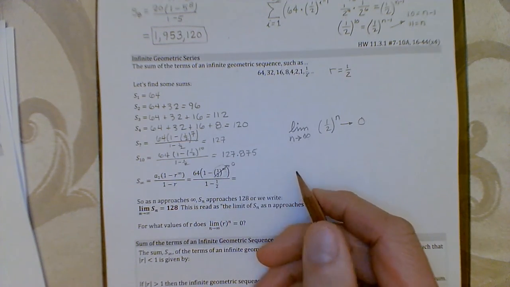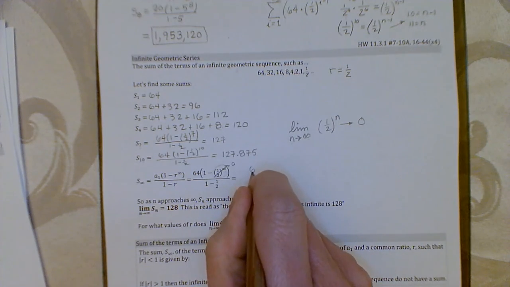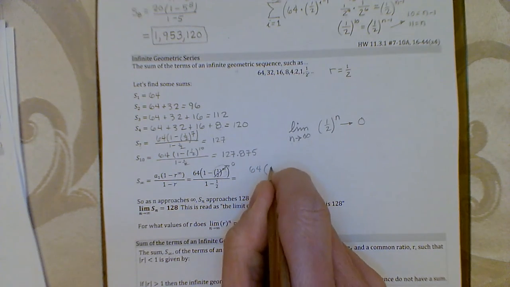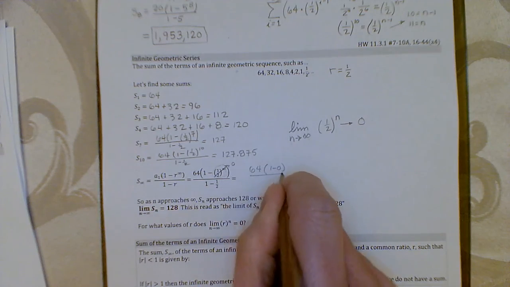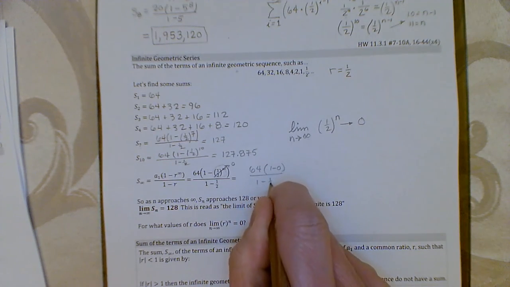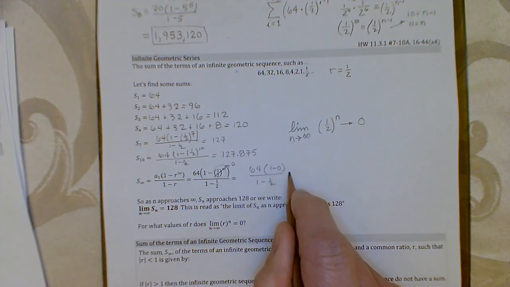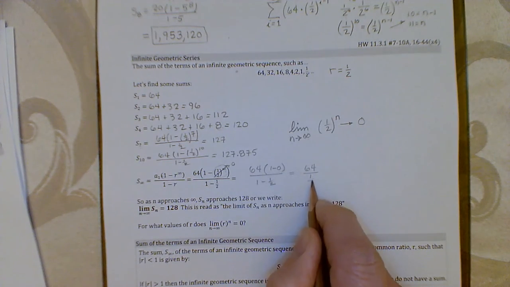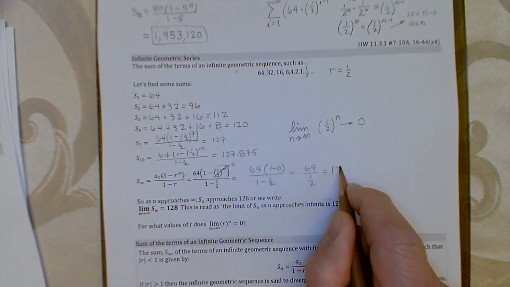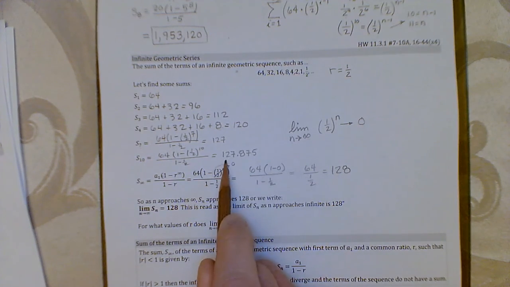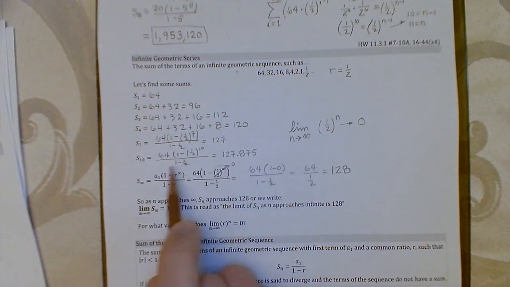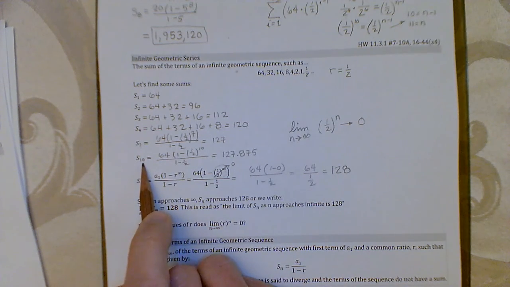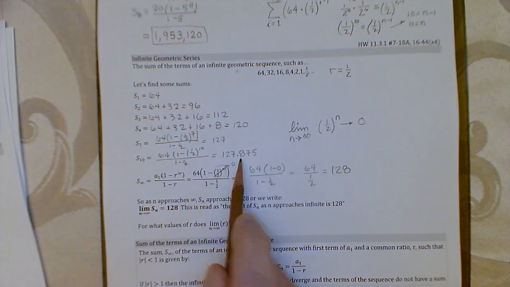If that indeed goes to 0, then this formula is really just 64 times 1 minus 0 over 1 minus 1/2. That ends up being 64 divided by 1/2, or 128. So we might have guessed that we were going to approach 128. We were getting closer and closer to it. If you had done S sub 20, you'd see it's even closer yet.